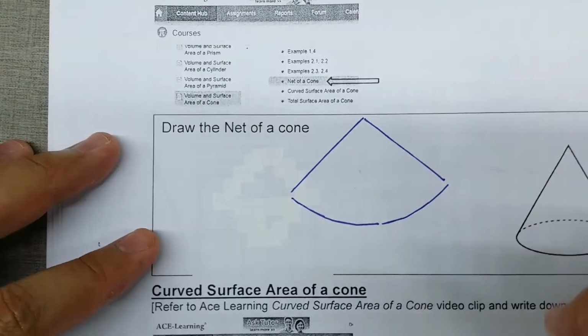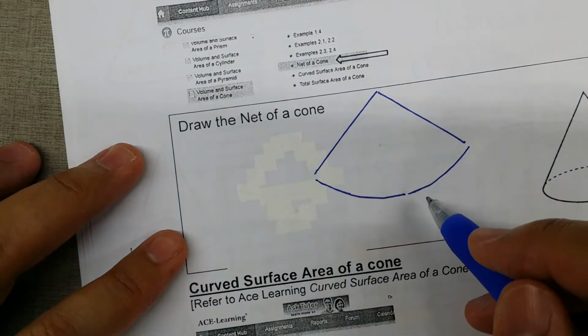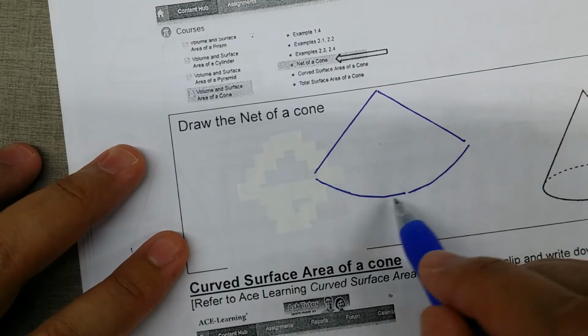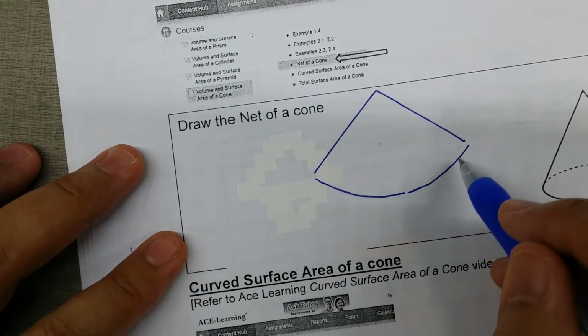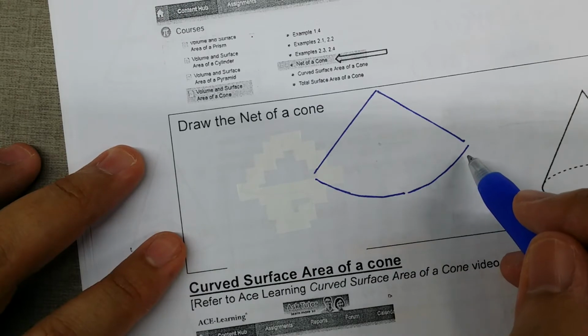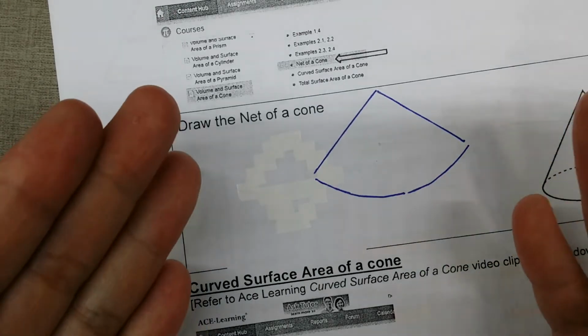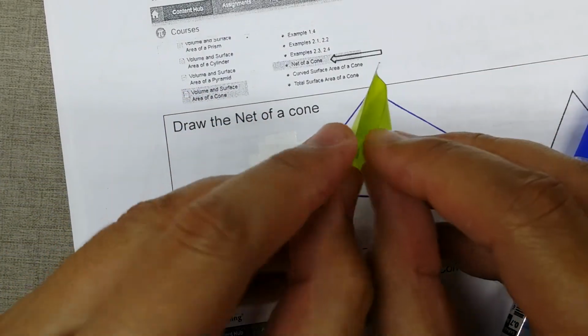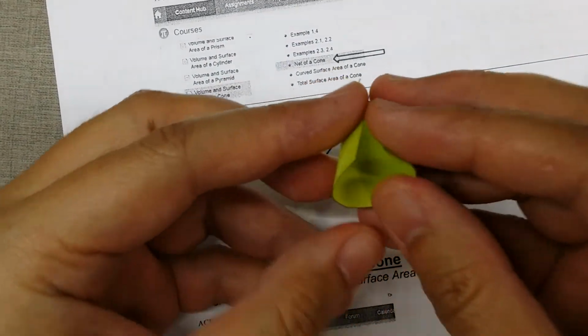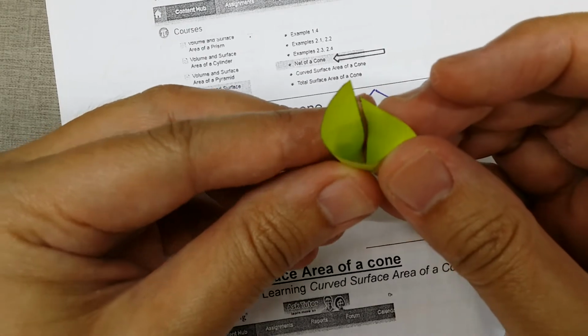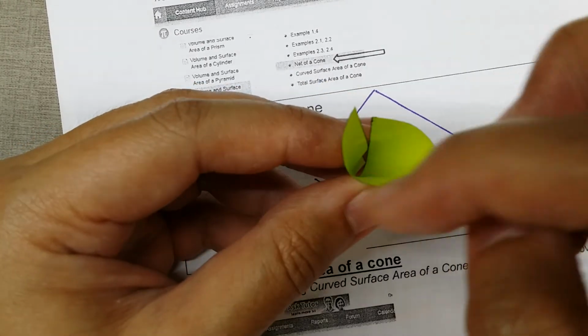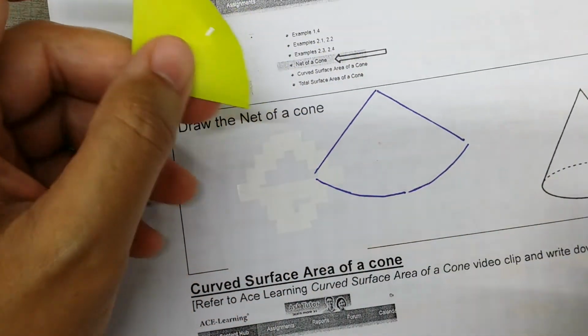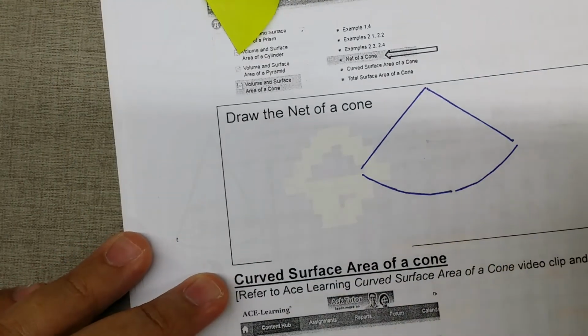After a sector, this length over here, in Sec 3 you will learn that this is called arc length. When you fold it up, it becomes a circle, right? So I still have to draw a circle, the base area with this base. I have to draw it.